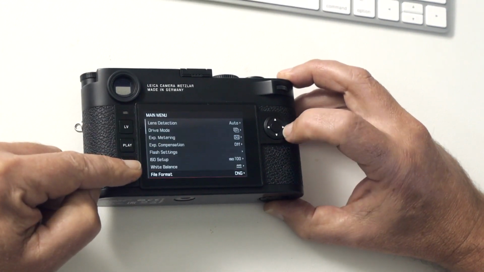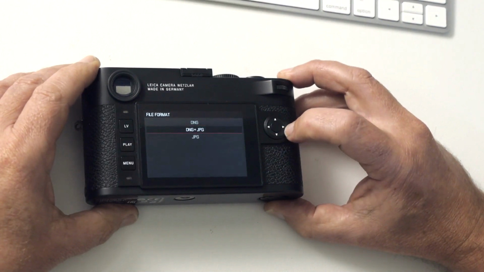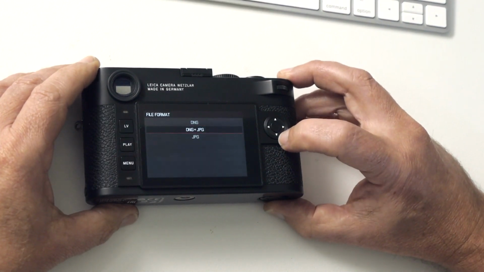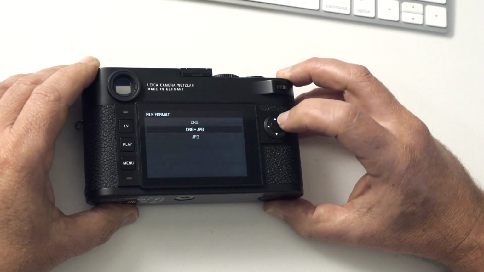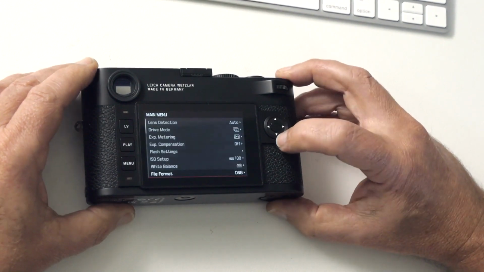File format, as I say, DNG. You can shoot DNG plus JPEG if you wish. If you're shooting with the camera in monochrome mode, then you might want to have a black and white JPEG and a color DNG file. That's something that can be quite useful. Personally, I just leave it in DNG and leave it alone.